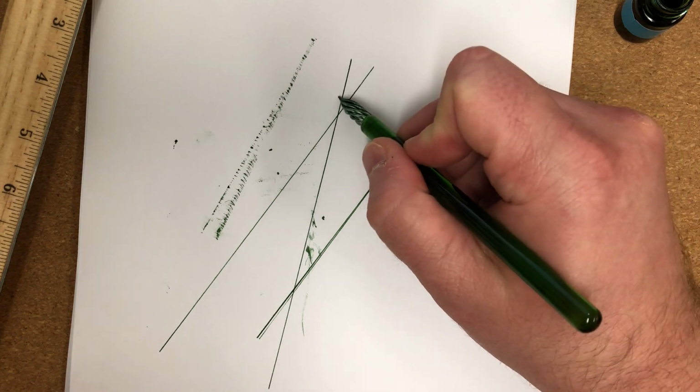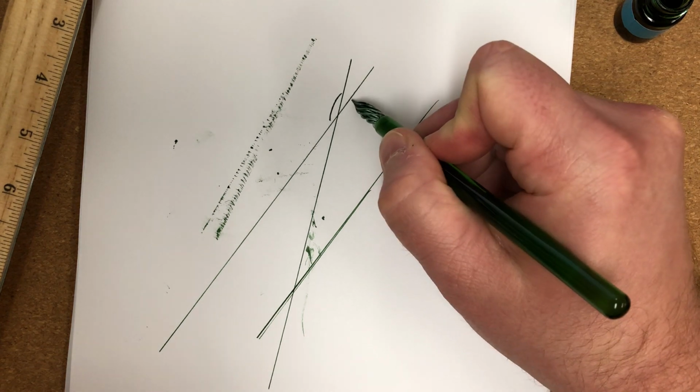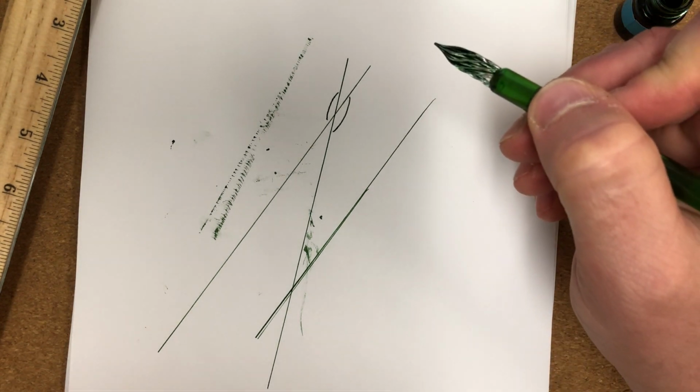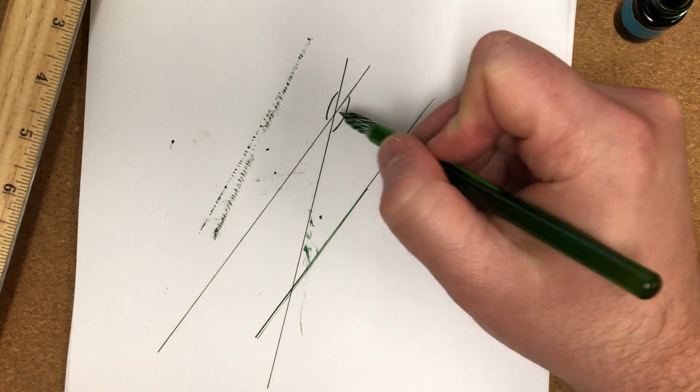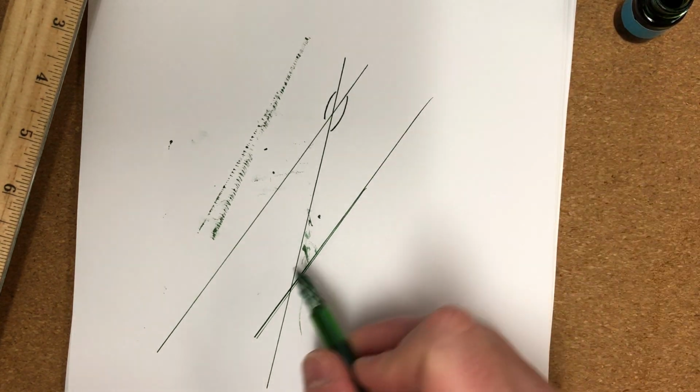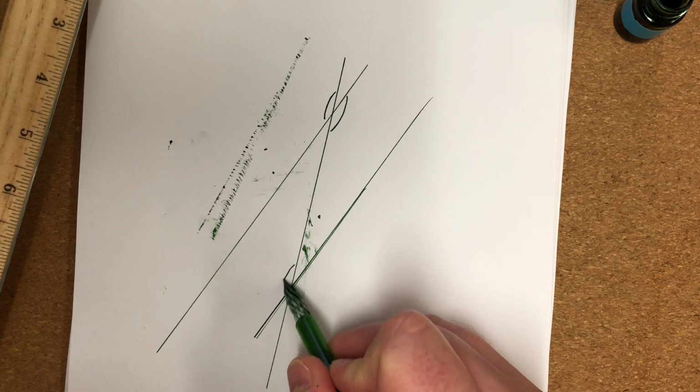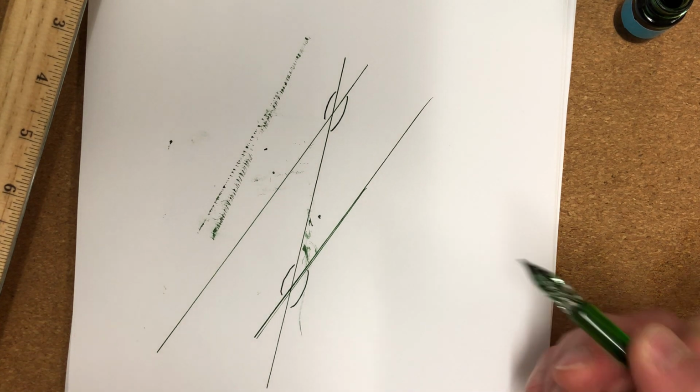So check it out. That angle and that angle, those are vertical angles and they're the same. But if you notice, they're the left and right ones. Down here, the left and right ones would also be that exact same measurement.